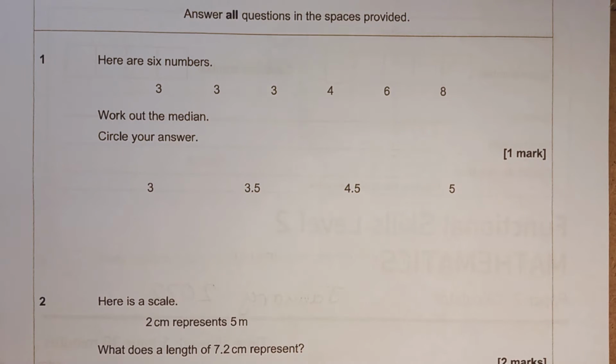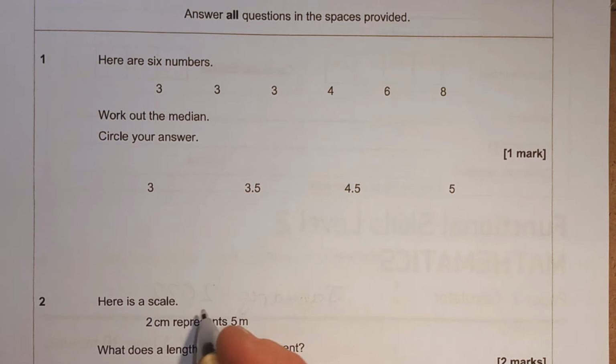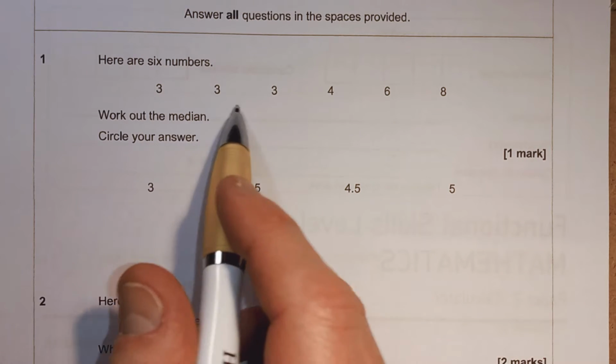So for the calculator section, this is question 1. Here are 6 numbers. Work out the median. Circle your answer. Okay, so the median is the middle number. So we need to have them ranked from smallest to largest. Okay, well, they've already done it for us.